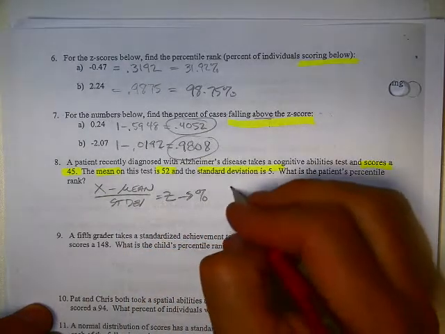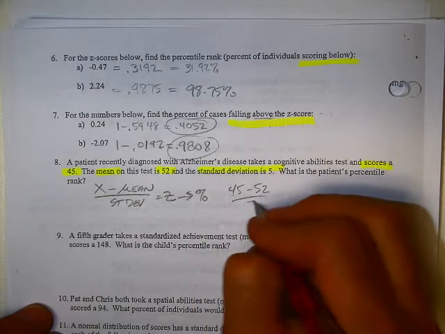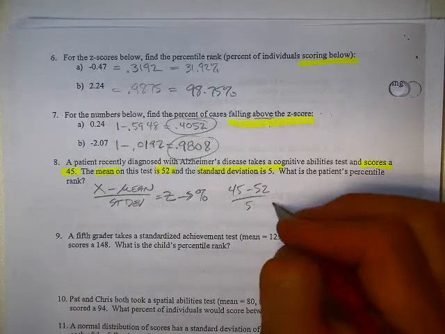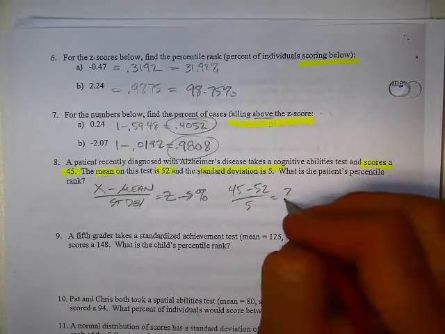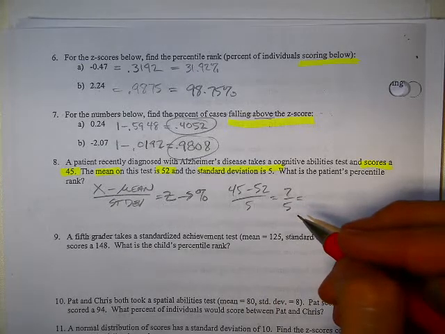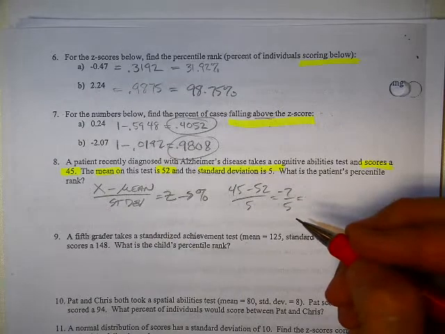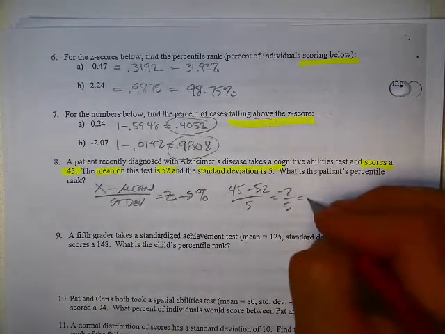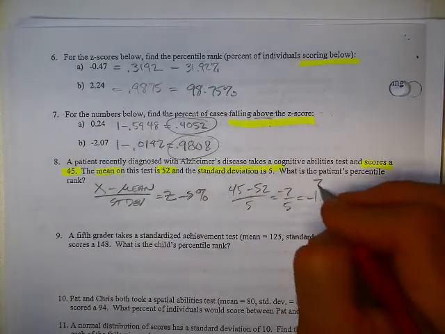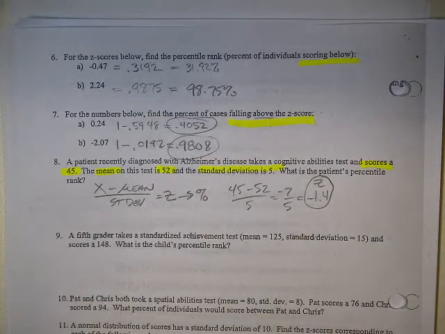So this is going to be 45 minus 52 divided by 5, which is going to be 7 divided by 5. Oh, that's a negative 7. I better catch that. That's a big difference. So I get negative 1.4 for Z.